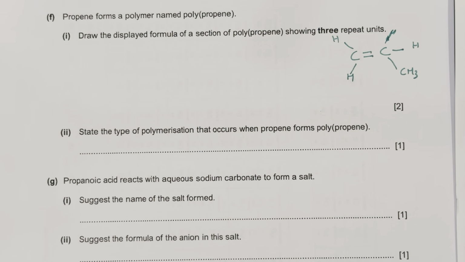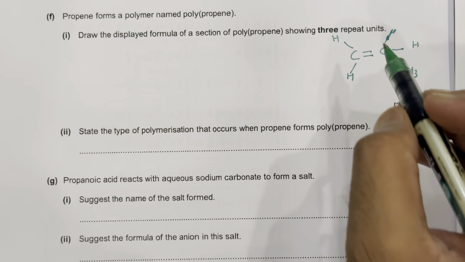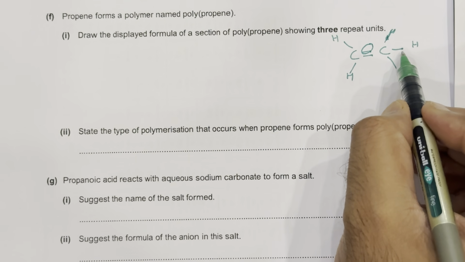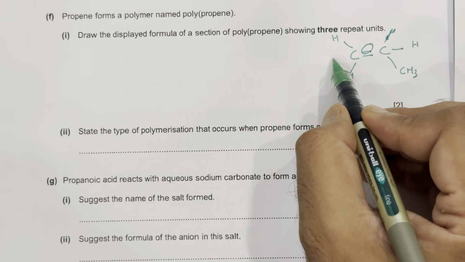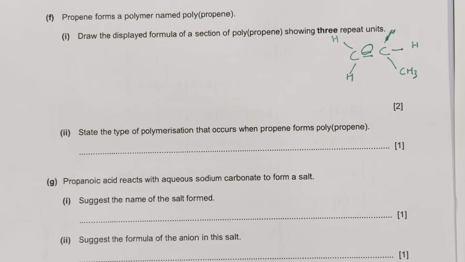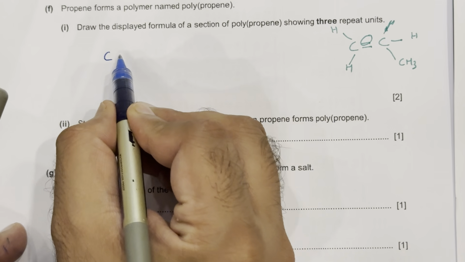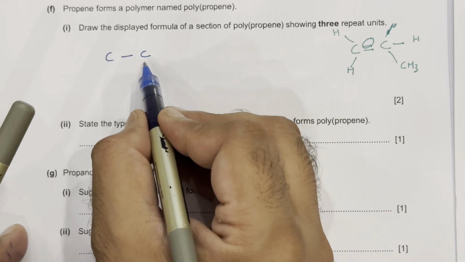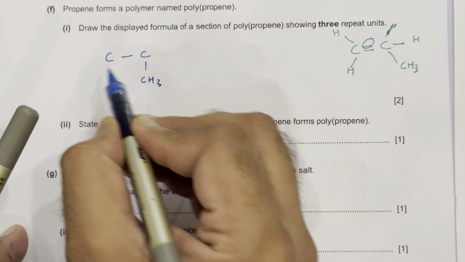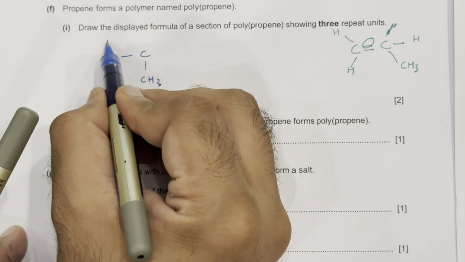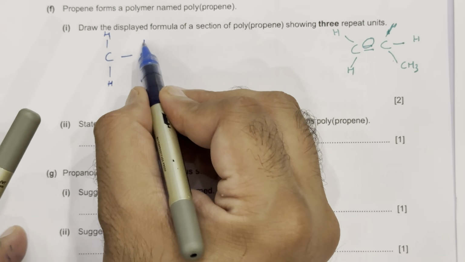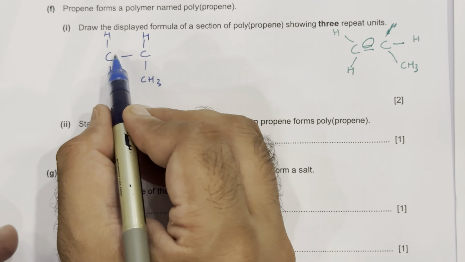So this is the formula of propene. When this double bond is broken, then this carbon and this carbon need to make another bond. So it would be like that, C, C, and CH3 and H and H and this hydrogen. Now this double bond is broken.